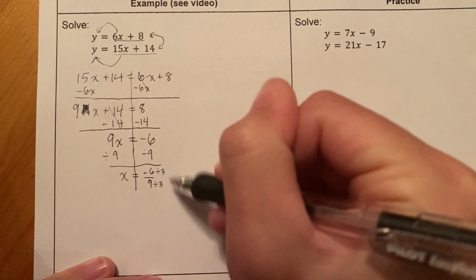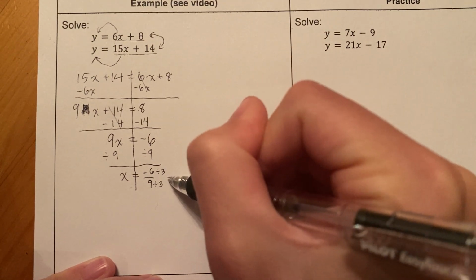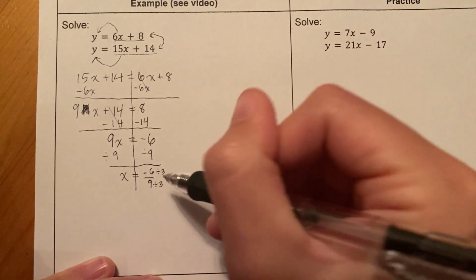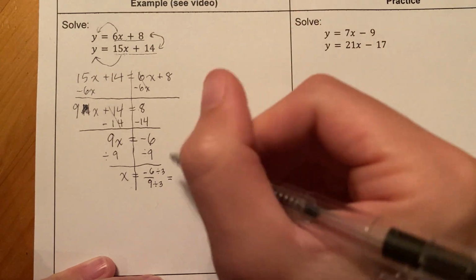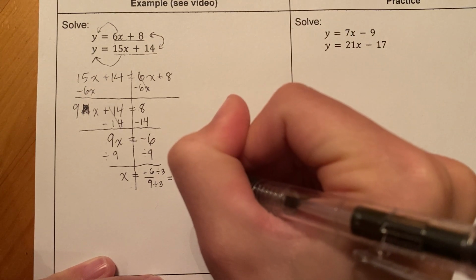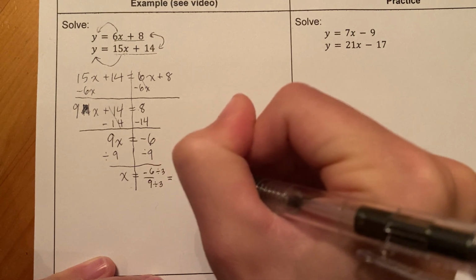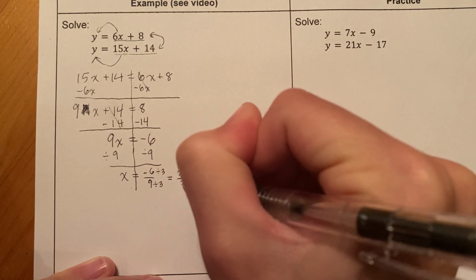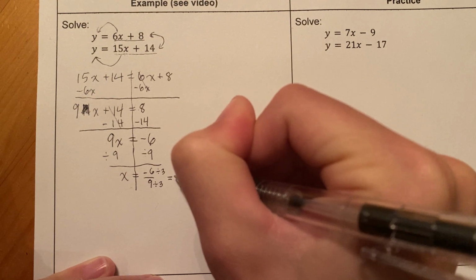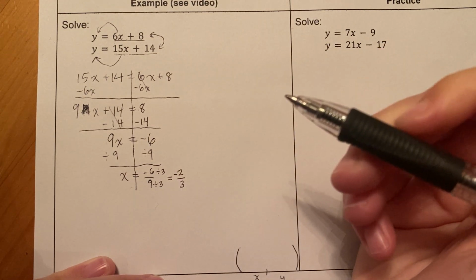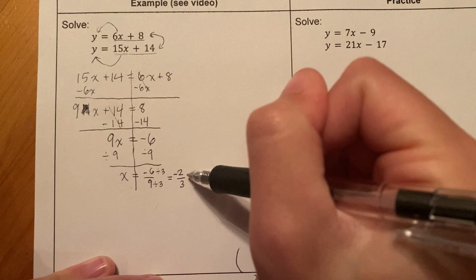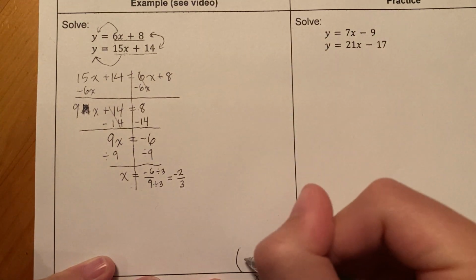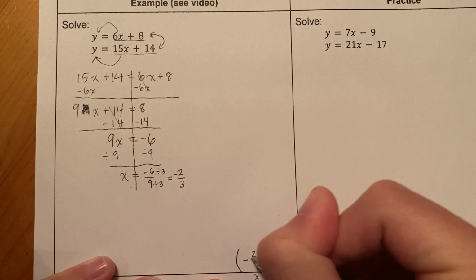Now, sometimes you'll get an answer in this situation that can't be reduced, in which case you're done at this step. But here, I notice 6 and 9 can definitely both be divided by 3. So my x value: 6 divided by 3 is 2, and 9 divided by 3 is 3. You could put the negative out in front of the fraction, or you could just keep it up top on the 2. It doesn't really matter too much. But my x value is negative 2/3, and I'm going to go ahead and put my x value right here.